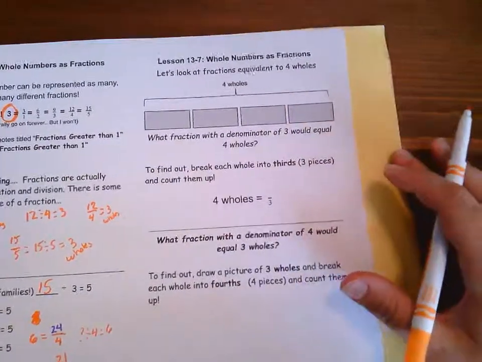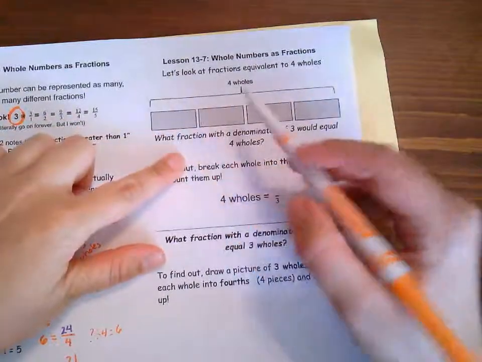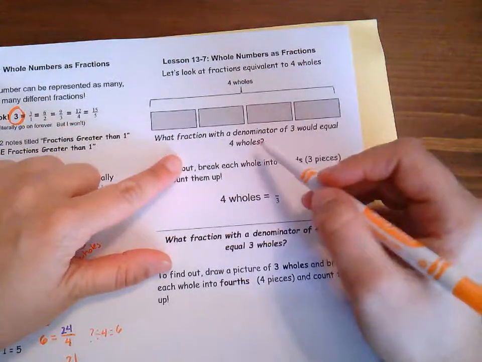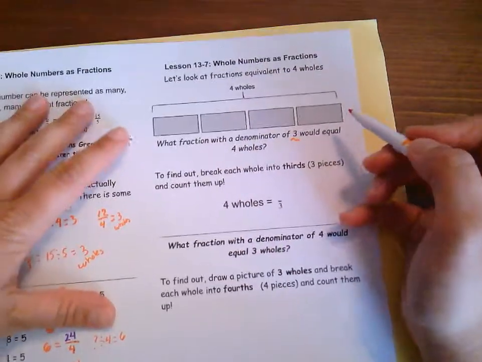Let's look at another way. Let's look at fractions equivalent to 4 wholes. Up here I've got a picture of 4 wholes. 1, 2, 3, 4. They have not been broken up at all. I want to know what fraction with a denominator of 3 would equal 4 wholes.